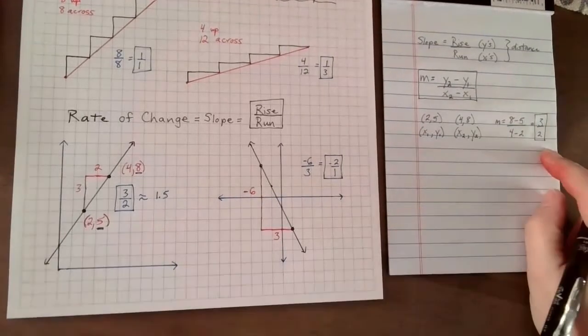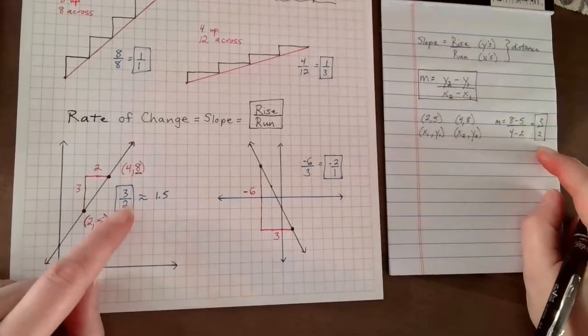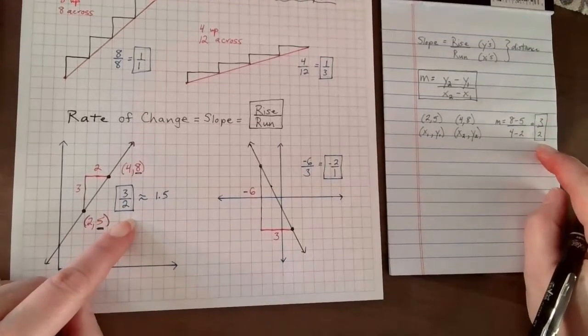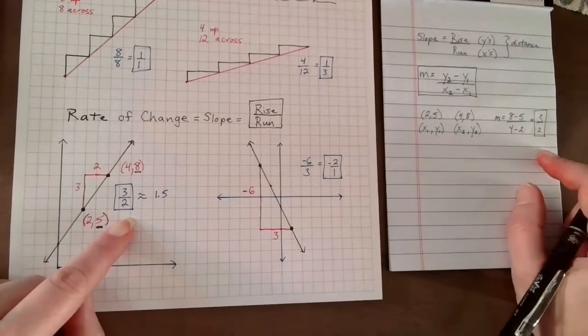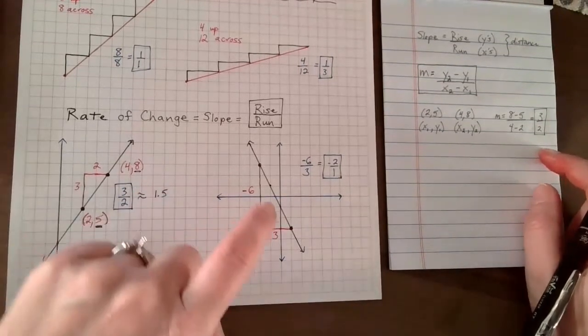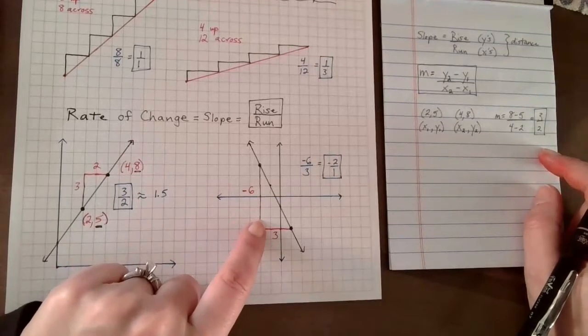Check that out. That slope matches that slope. So we can find it by counting, but we can also find it by subtracting and setting up our ratio. We're going to get the same value for both. All right, one very last thing, and I promise to let you go. I want to do this one more time, but with these guys instead, all right?